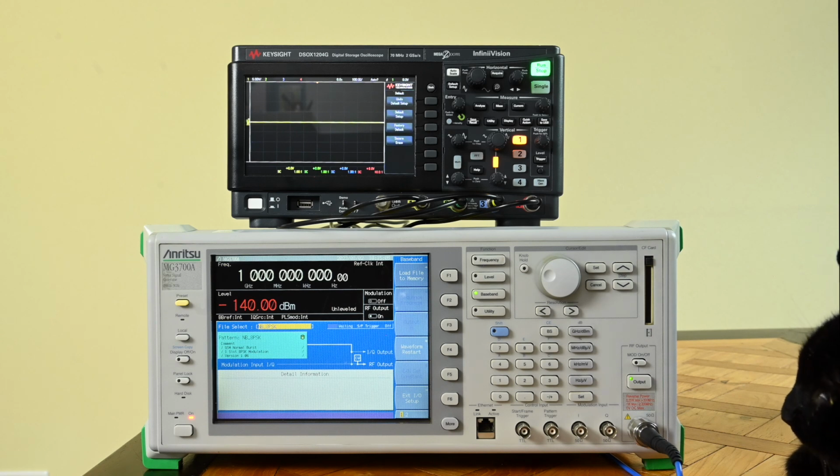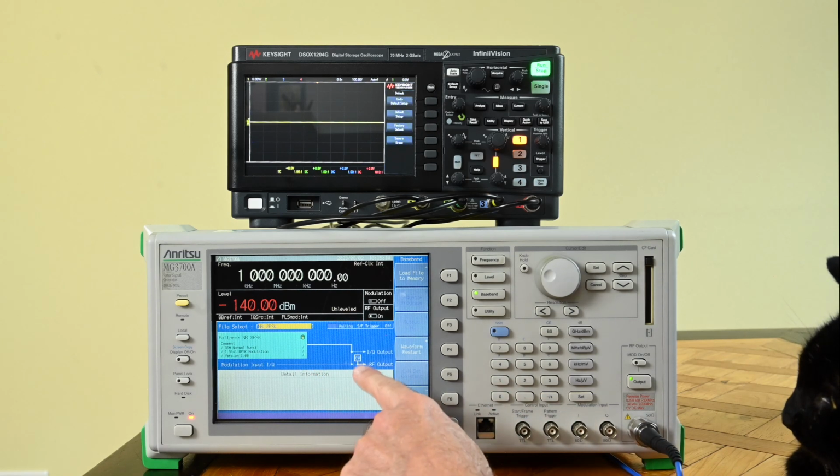Now, what else do we see here? Basically, we see a bit how the signal routing goes. It's still very simple here. We basically go here.